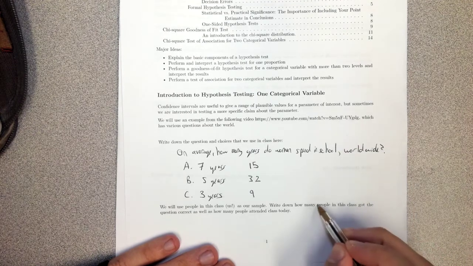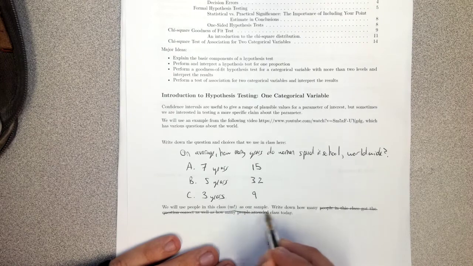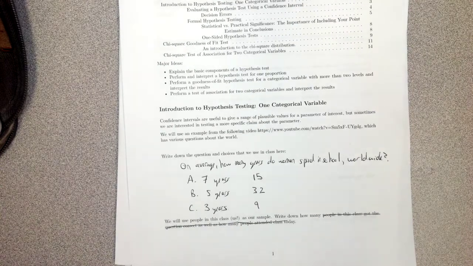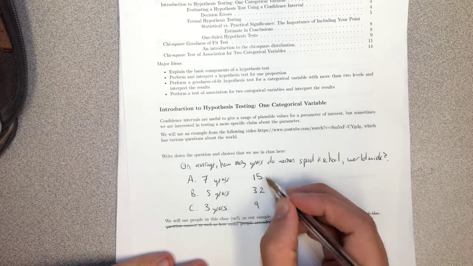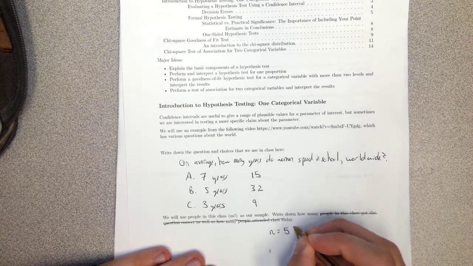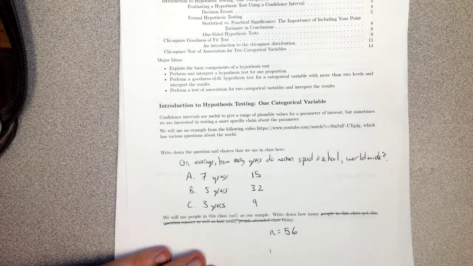The wording of this is a little bit off because it's worded as if we're actually attending class, but we could still write down how many people answered this question, and that would be 47 plus 9 is 56. So our sample size, denoted by n, is 56.